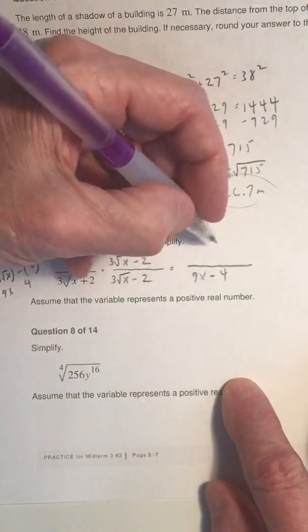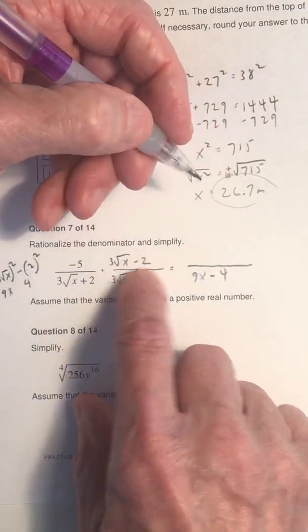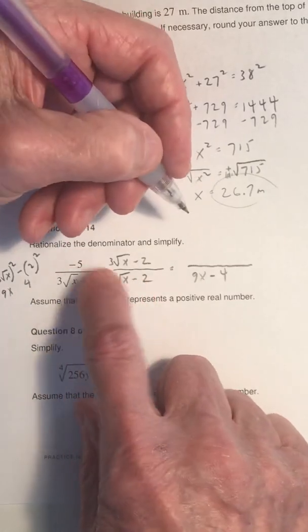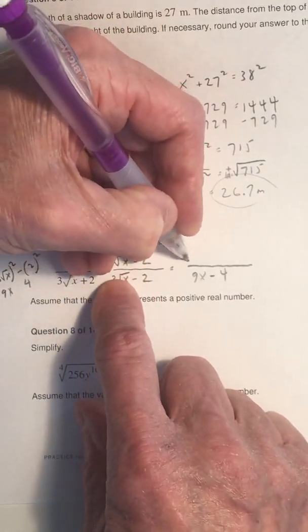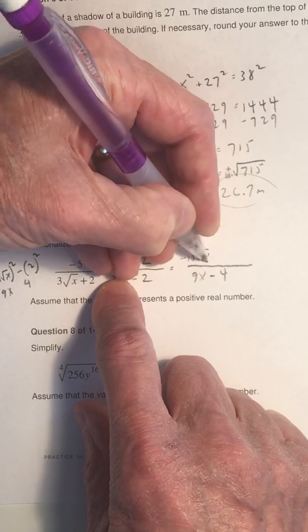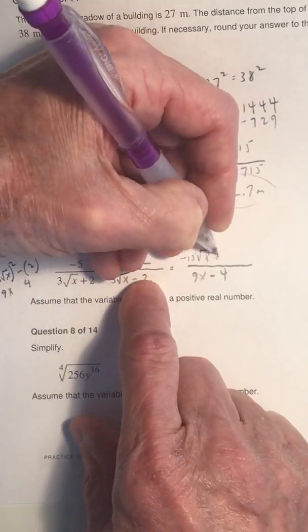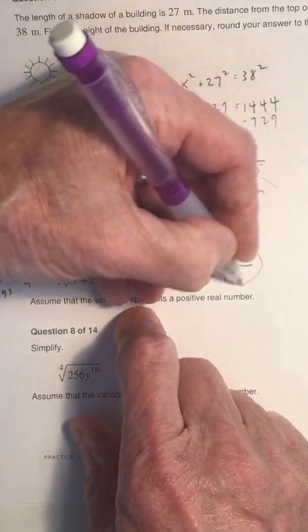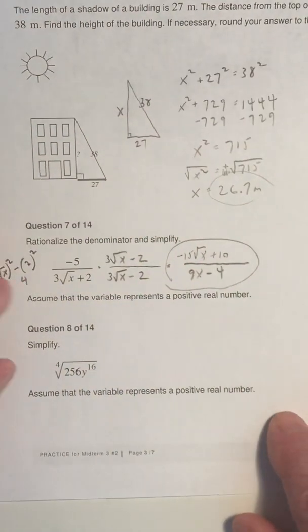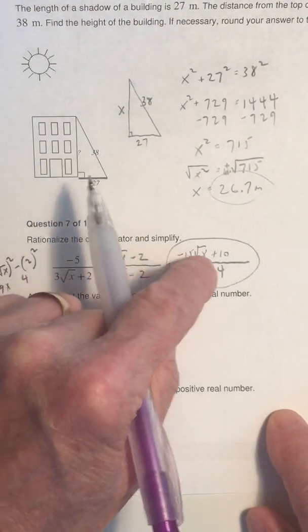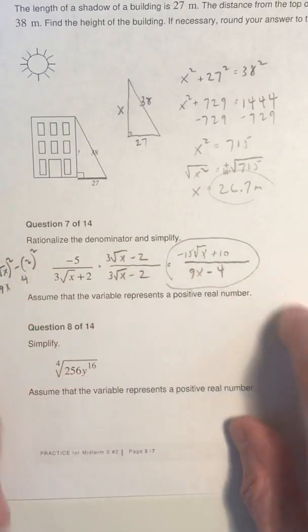And then the numerator, I can just multiply both of these by minus 5, and I would get negative 15 square root x plus 10. There is no number that divides evenly into 15, 10, 9, and 4, so that's fully reduced.